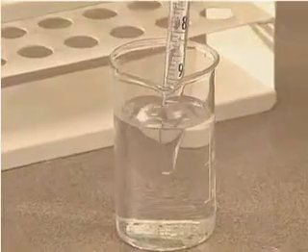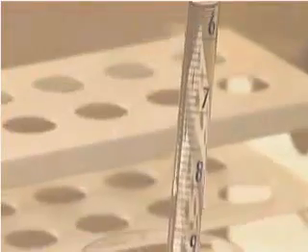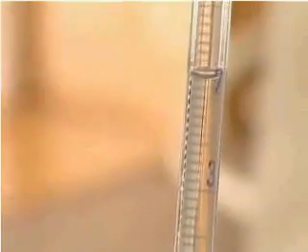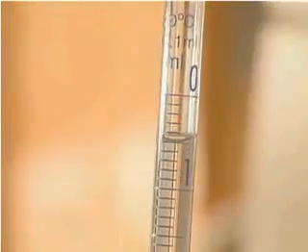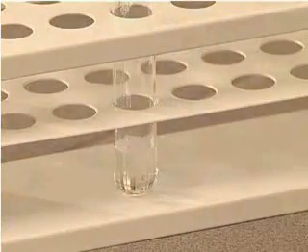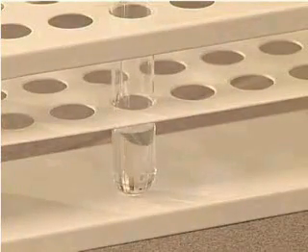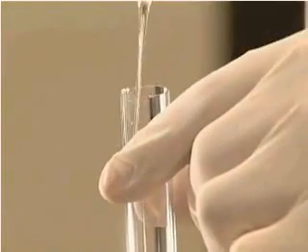Let us investigate the amphoteric properties of beryllium hydroxide by means of an experiment. We add about 5 cubic centimeters of beryllium sulfate solution to a tube and then add sodium hydroxide solution drop by drop until a precipitate forms.